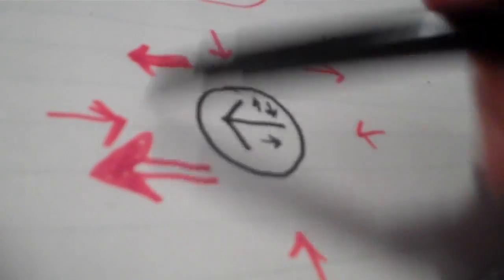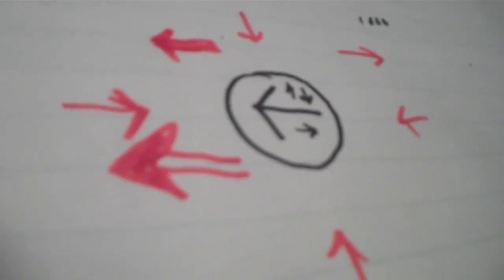So you have essentially two sources of extra red arrows, and this one you can't really count.